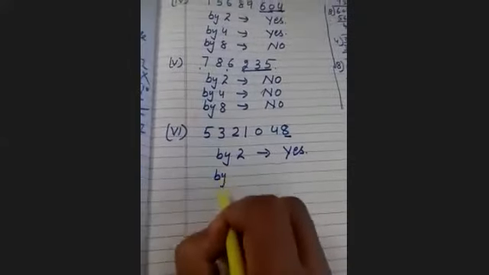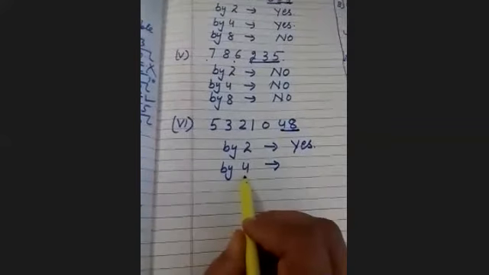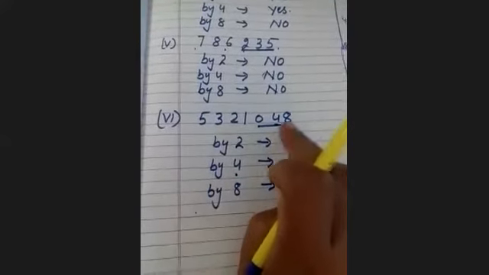Now check divisibility by 4. The last two digits are 48. 48 divided by 4. It's fully divisible. So the answer is yes. Now check divisibility by 8. By 8, the last three digits are 0, 4, 8. First is 0, the remaining is 48. Now 48 divided by 8. 8 6s are 48. It's fully divisible. So the answer is yes.